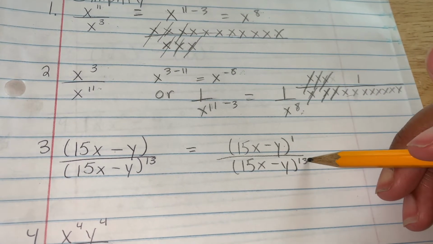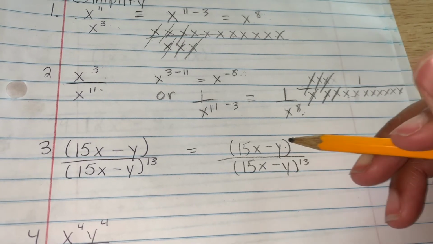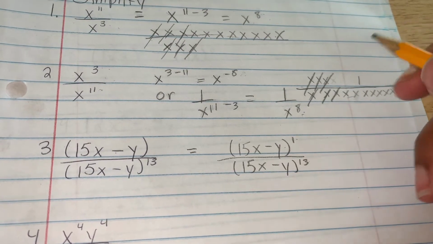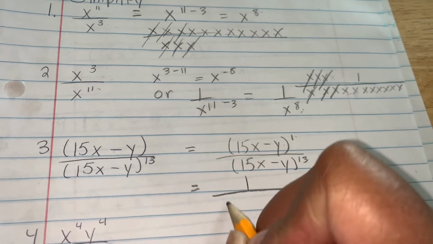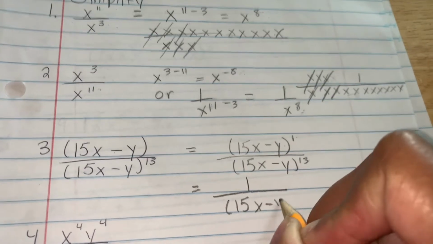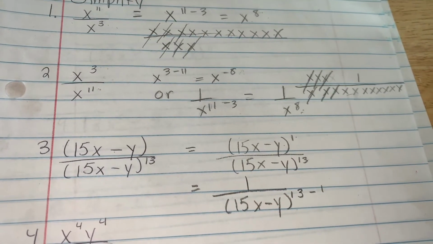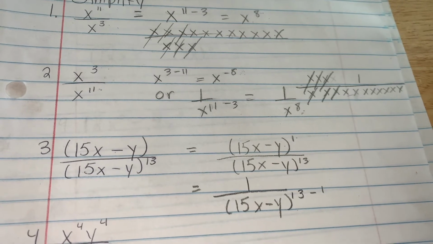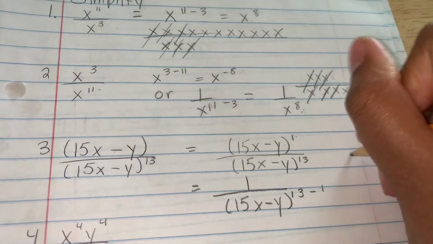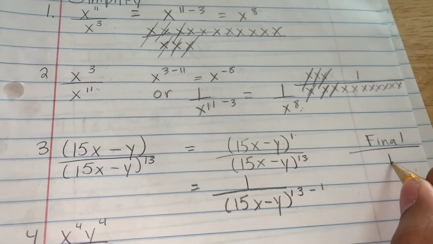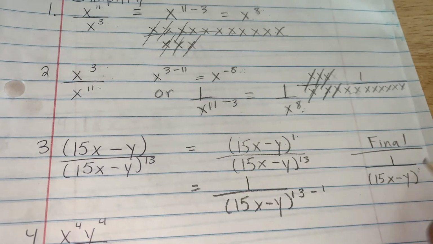So this exponent is greater than this one. So that means our base of 15x minus y is going to be on the denominator. And we're going to do 13 minus 1. Okay. So that means the final answer here will be 1 over 15x minus y to the 12th.